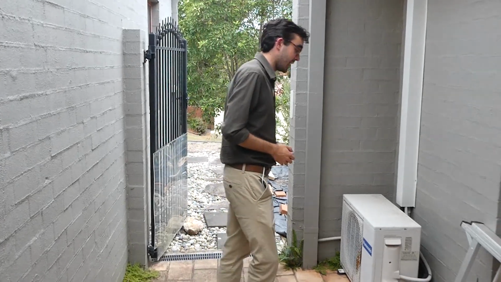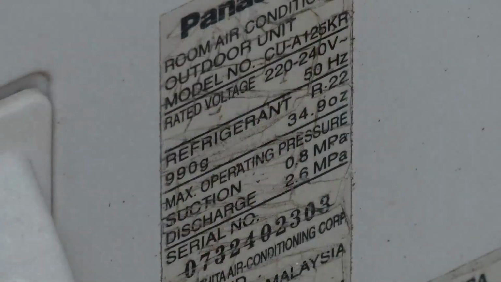Now, here's a fun fact. A common refrigerant is R134A, but this aircon here is using R22.